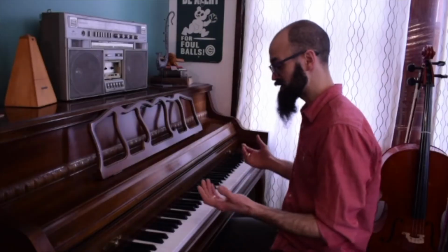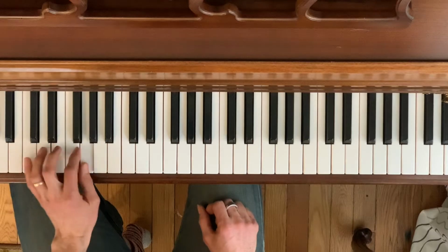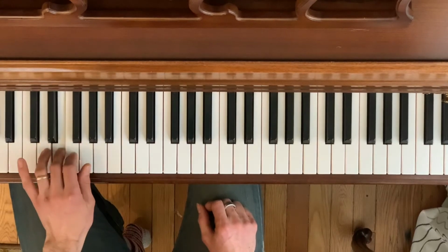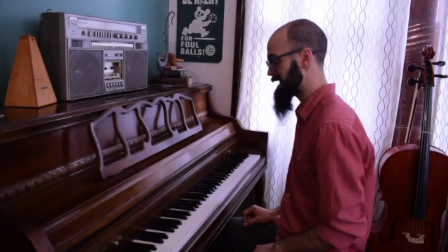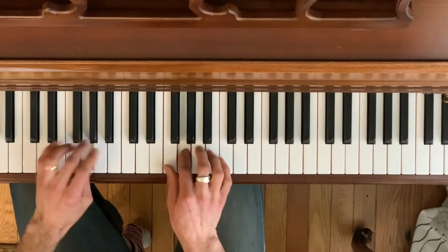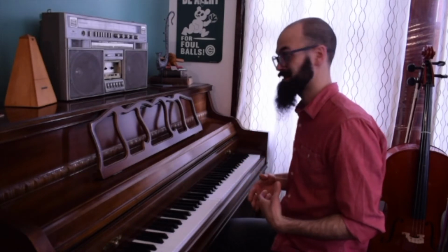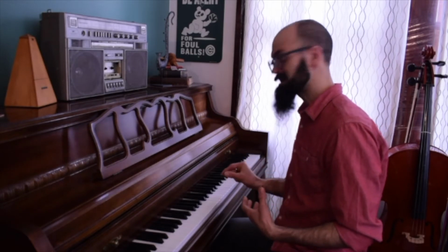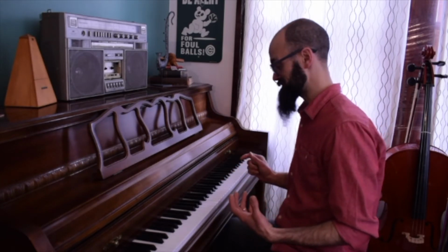Okay? You can do it with one hand, you can do it with the other hand, ascending or descending, coming down. You can do hands together. And there are actually 12 different scales, okay? But what they have in common is the space in between those notes.